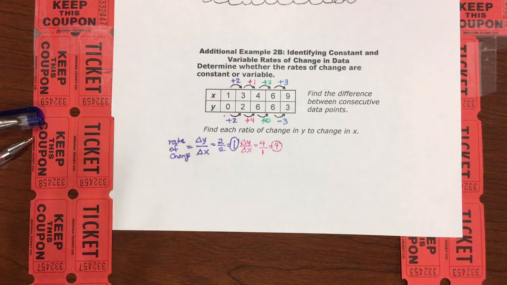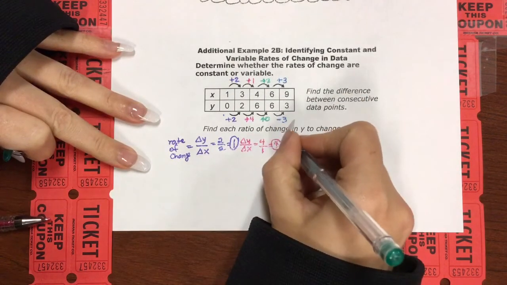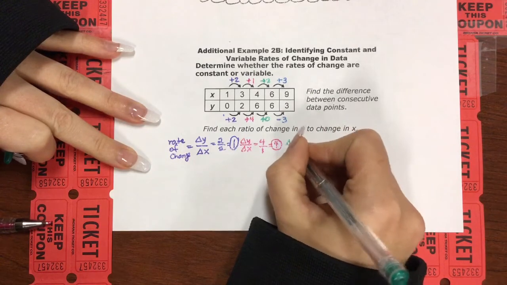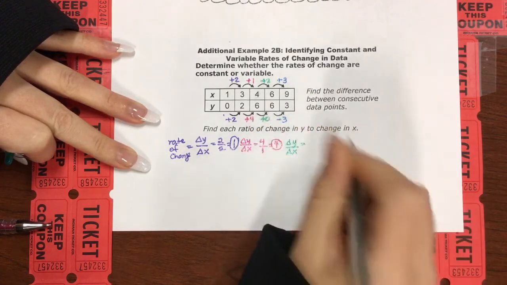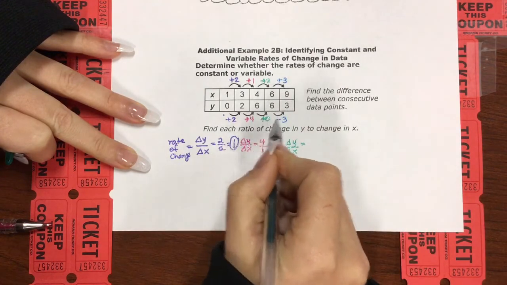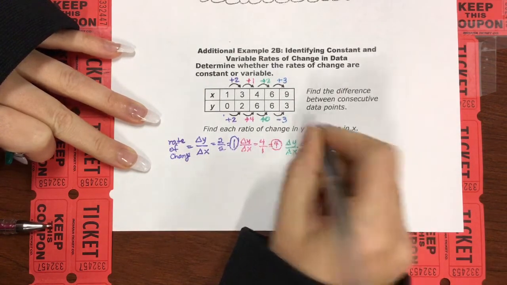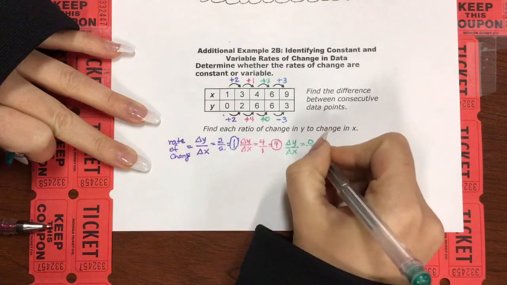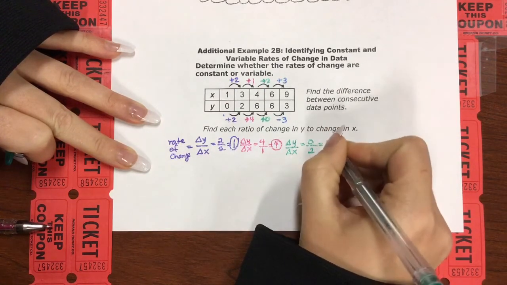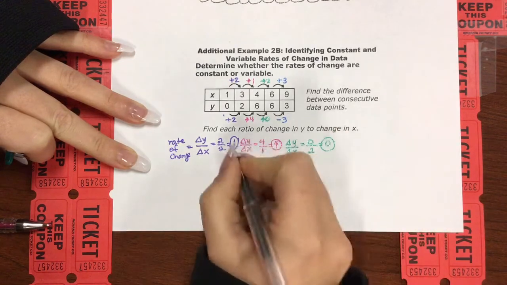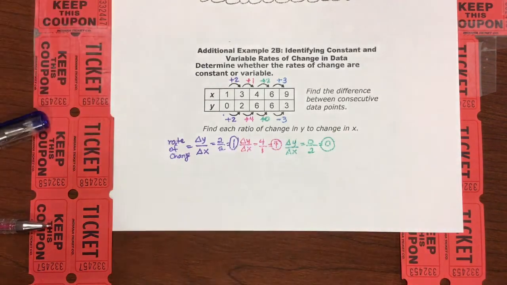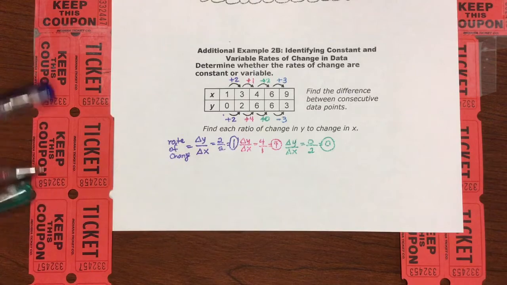At this point, we could just say, hey, this is not a linear relationship, but let's go ahead and keep going and just finish the problem through. So change in y over the change in x, because I'm just kind of curious about the 0. So it says the rate of change is 0, so that's going to be 0 over the change in x is 2. So 0 over 2 is just 0. Okay. So far we have 3 different rates of change. Let's see what happens with the last one.